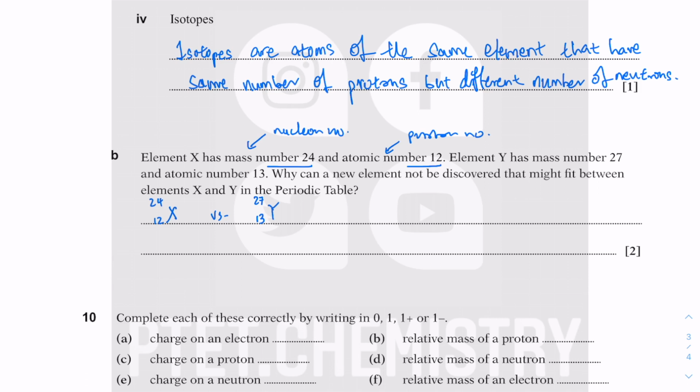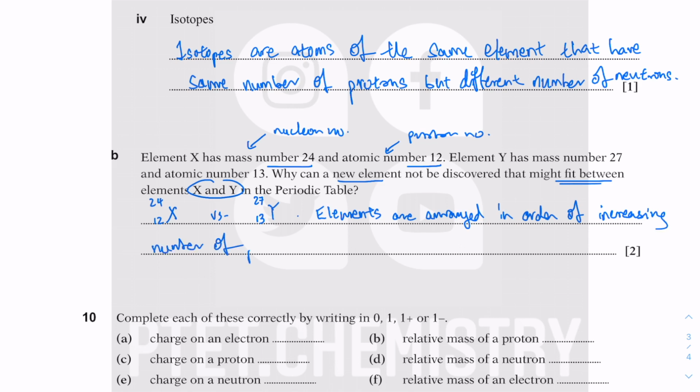Why is it that a new element cannot be discovered that might fit between X and Y? The elements are arranged in the periodic table in order of increasing proton number. I hope you're aware of this. Elements are arranged in order of increasing number of protons.